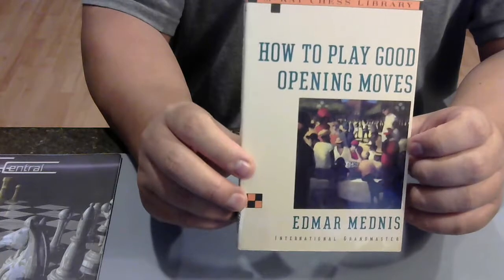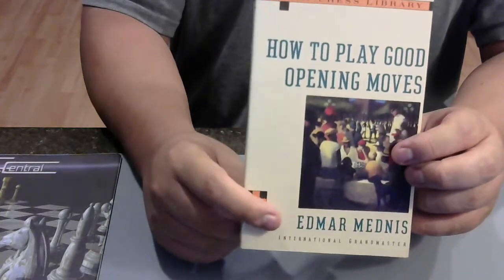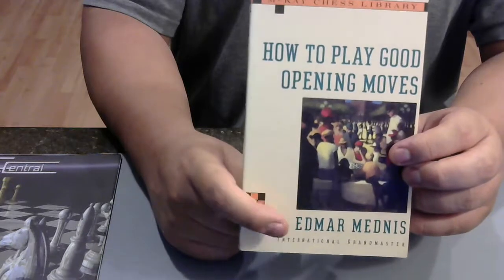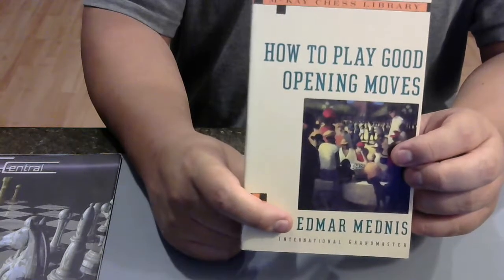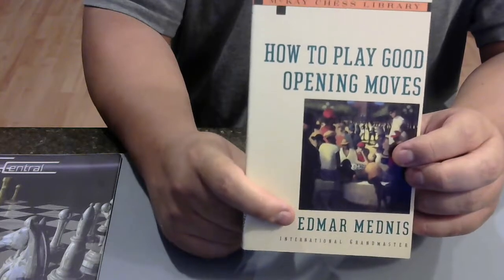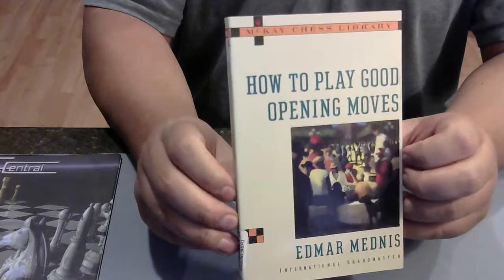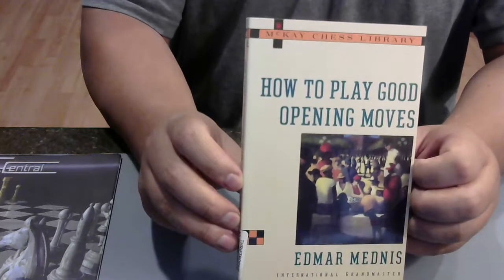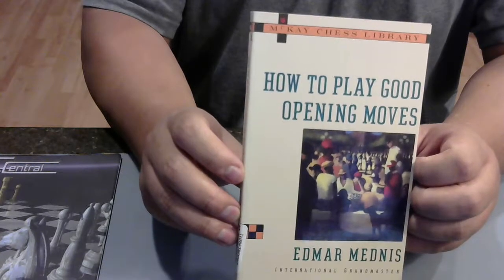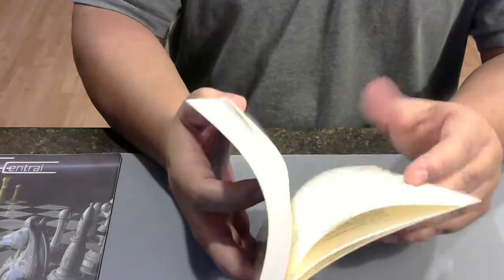How to Play Good Opening Moves by Edmar Mednes. And again, I have the Chess Strategy by Mednes. I think he was a contributor on the Caro-Kann with Paul Karras and Bent Larson and a bunch of other players. Mednes is obviously a prolific chess author. How to Play Good Chess Opening Moves. So this should be, obviously, the basics, opening principles, right?